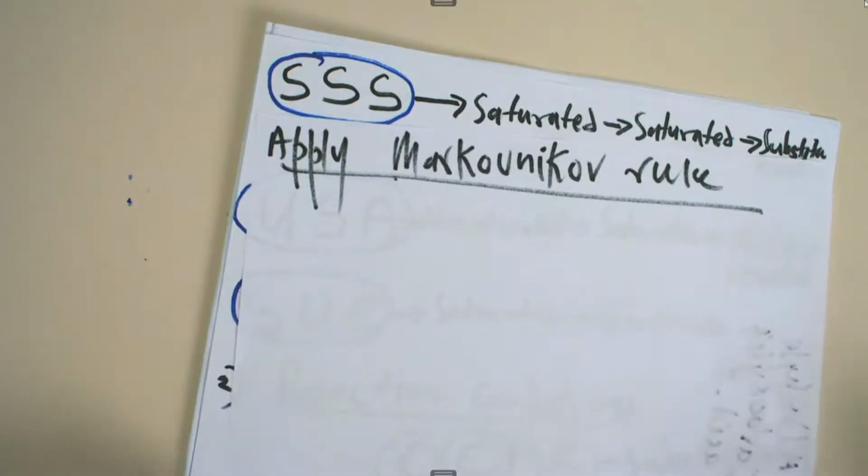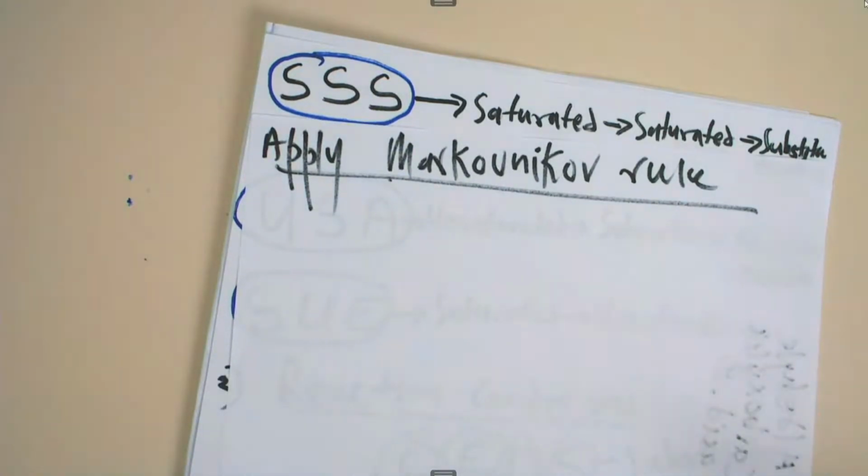You will not be expected to state Markovnikov, but the application thereof. The analogy that we use for Markovnikov is that the richer will get richer and the poorer will get poorer. The richer are the ones who have more hydrogens. So the hydrogen will go to the carbon that has more hydrogens. That is the Markovnikov rule.